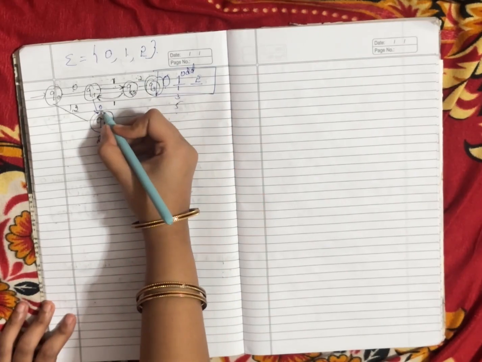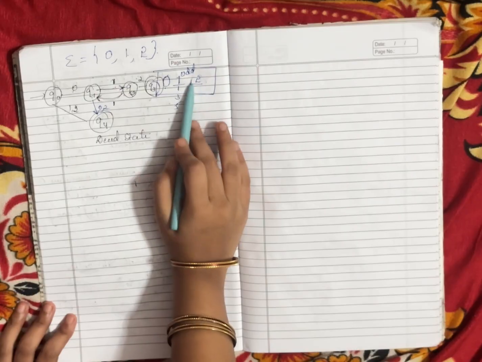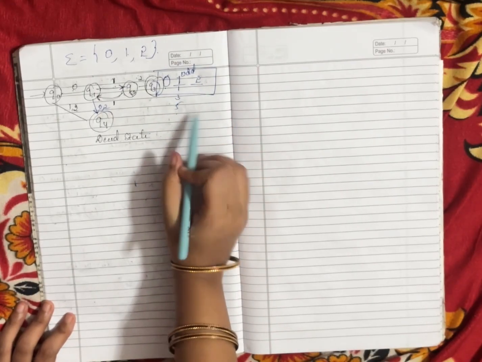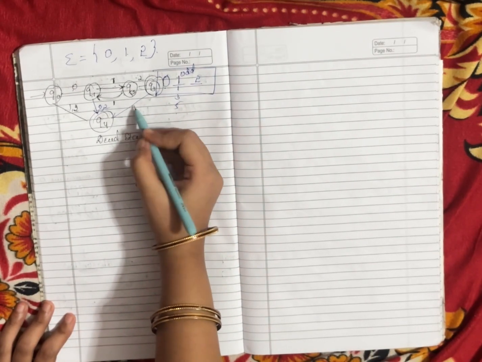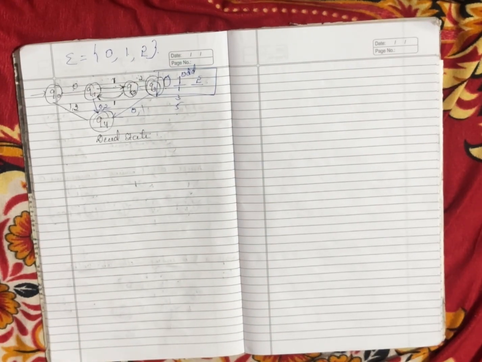Similarly, even if 2 comes, I am not going to accept it. They have told in the question it should compulsorily end with 2. Suppose in the last state, if 0 is coming, I am sending it to the dead state. Even if 1 is coming, I am sending it to the dead state.